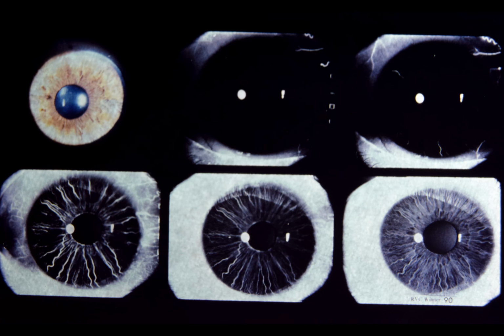Normal iris angiogram. Before proceeding to a study of abnormal conditions, it is useful to review the appearance of the normal iris and the normal iris angiogram. Upper left is the iris of a normal 26-year-old white female.